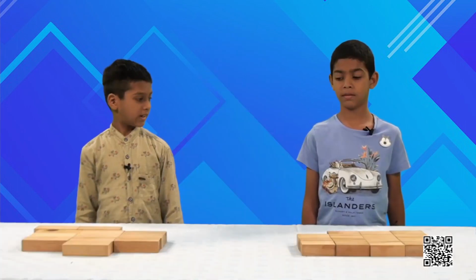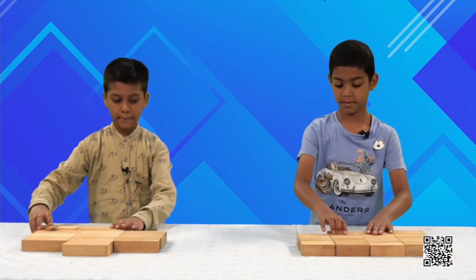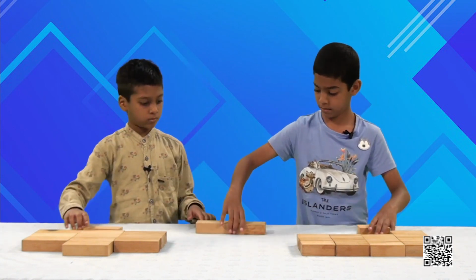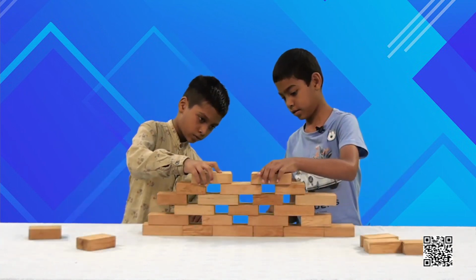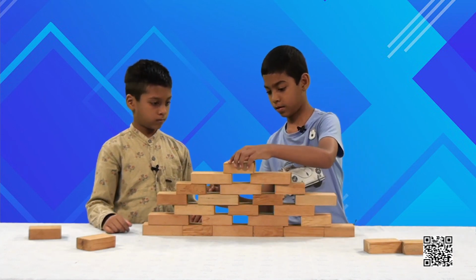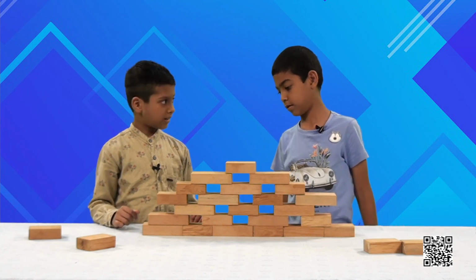Our little friends have also tried to make a jali using wooden blocks. Let us see what they have made. Let us try to make a jali. Yes, let's try. Wow, it's very nice.